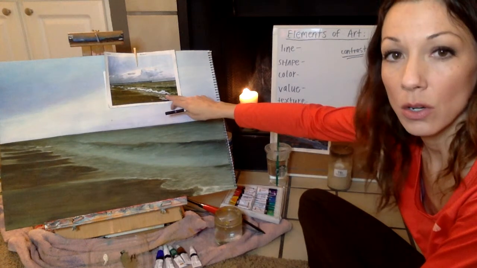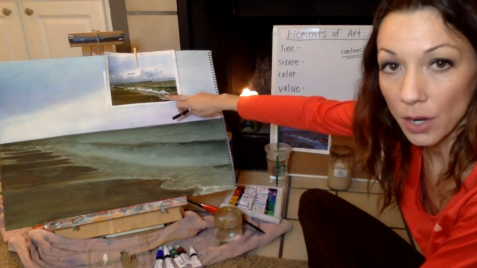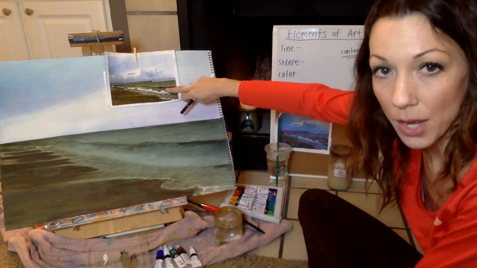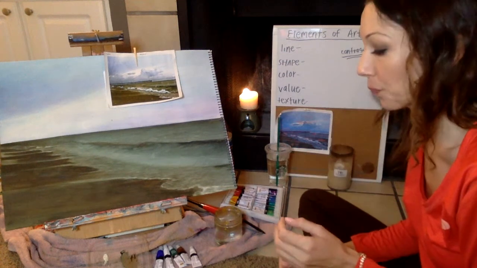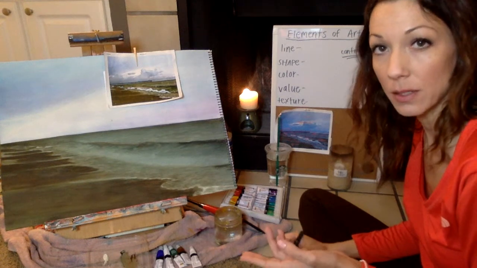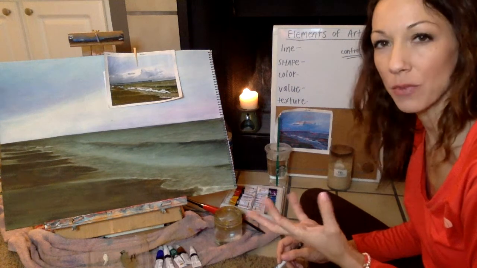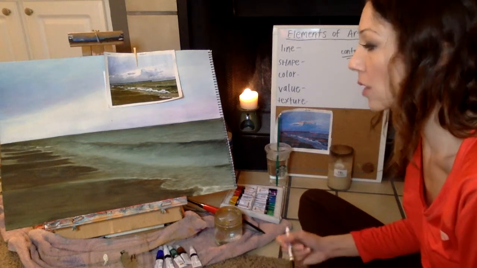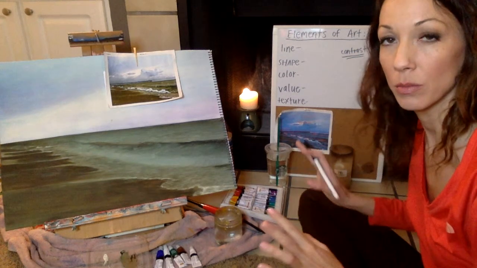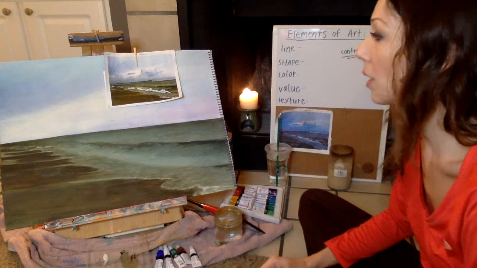Right here is very dark next to a very light area. That's gonna make it stand out. The stronger the contrast, the more kind of impactful or eye-catching it will be. But sometimes you do want just a subtle, soft artwork.